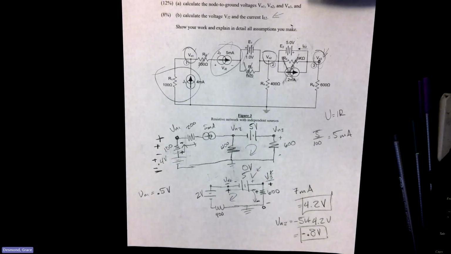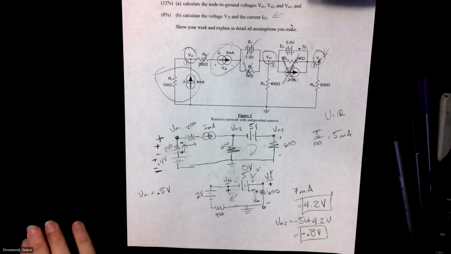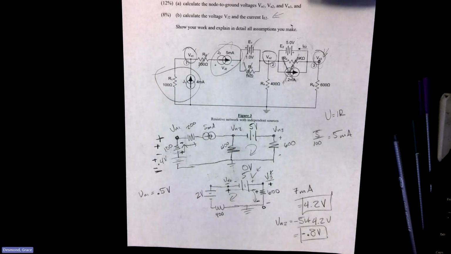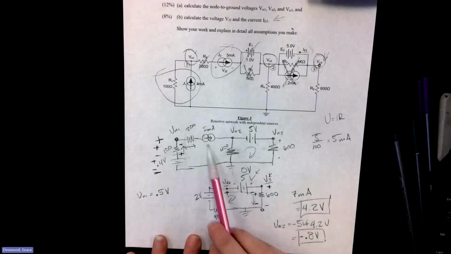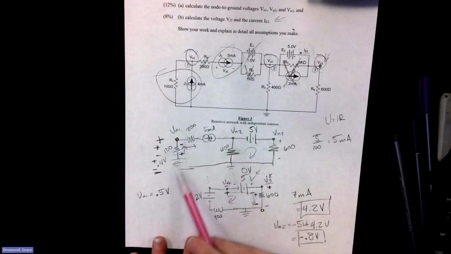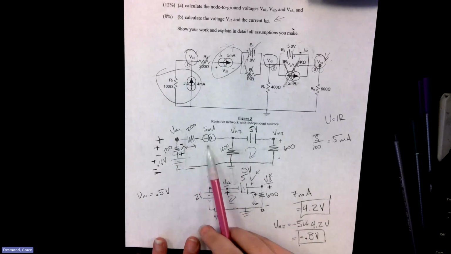It's less current dominance and more just the rules of KCL: if you have a current source, that defines the current in the whole branch. So because this current source is here, the current in this is going to be 5 milliamps.